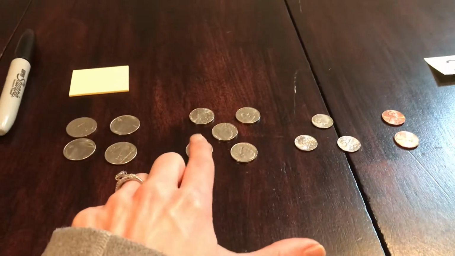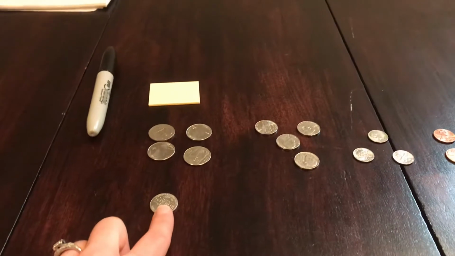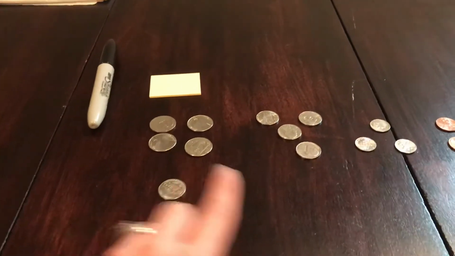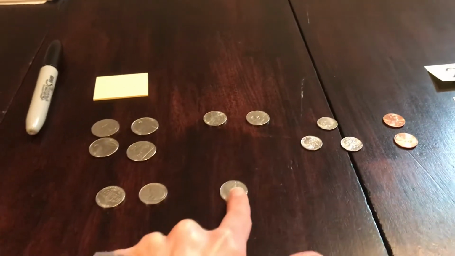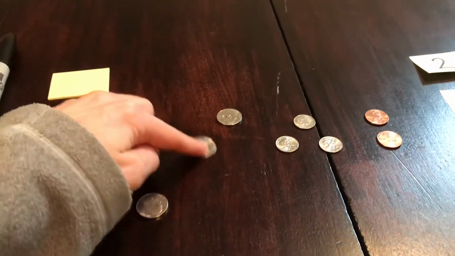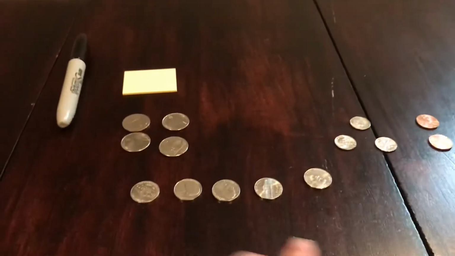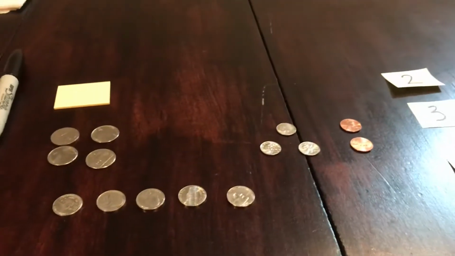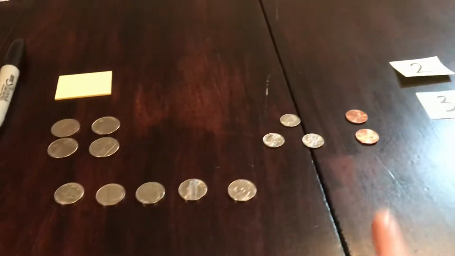So let's line the nickels up first because they show the most. And I'm going to count as I line them up. That's also a very important skill to work on. 1, 2, 3, 4, 5. Okay? So there's 5. Now, which group shows the most now? Out of here.